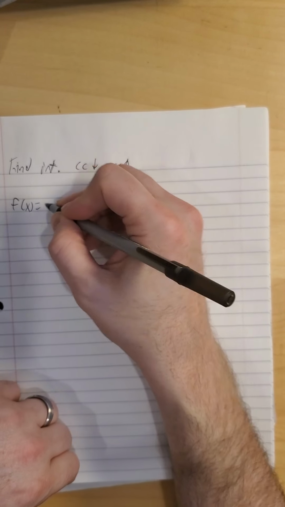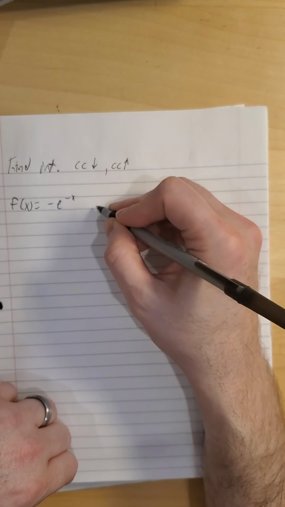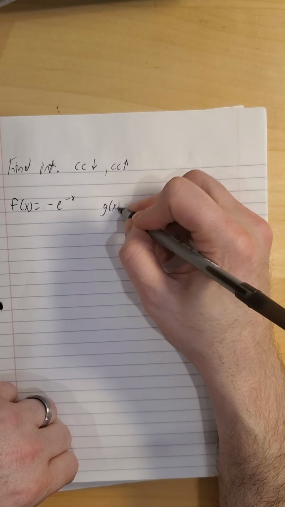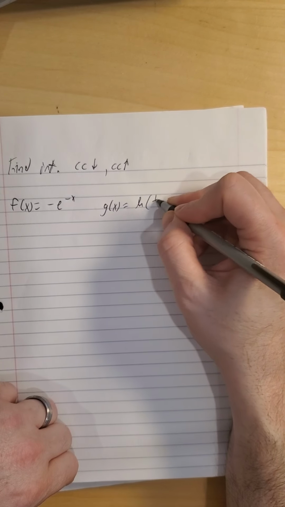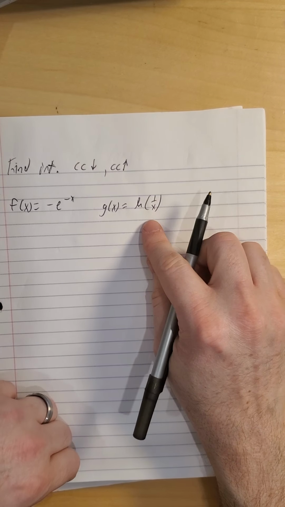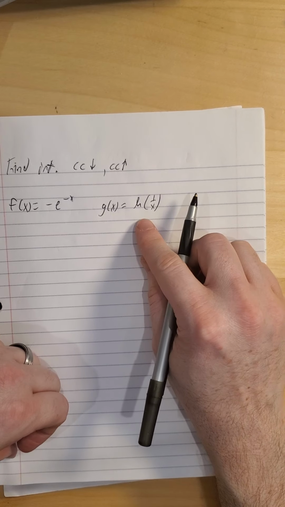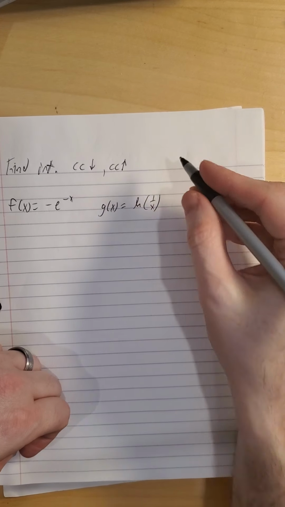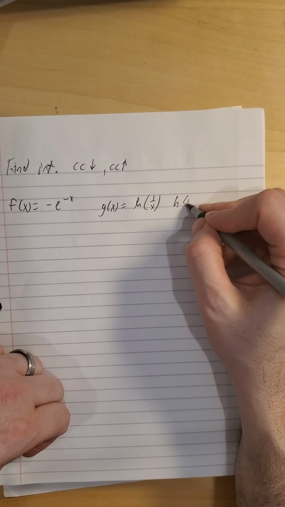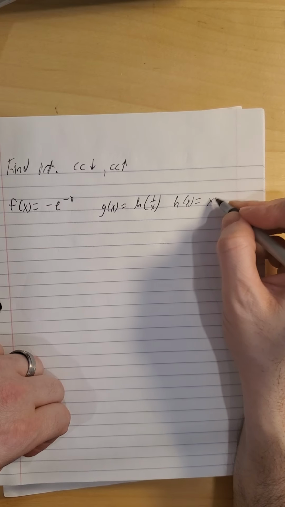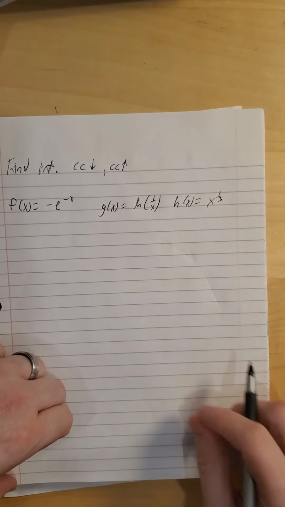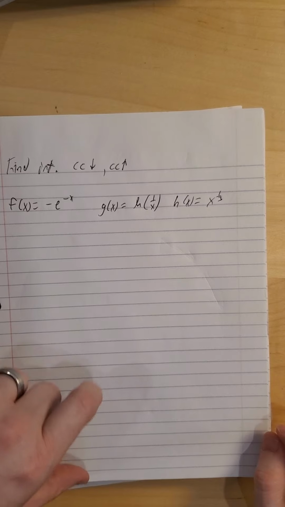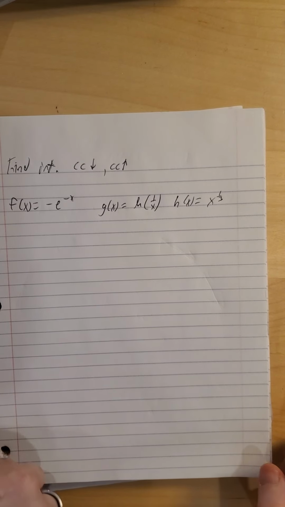So we'll try out f of x is the opposite of e to the minus x. We'll try out g of x is the natural log of 1 over x. That will give us a chance to play with the chain rule as well. h of x we'll try out as x to the 1/3. So go ahead and pause it, see if you can find the intervals for these three.